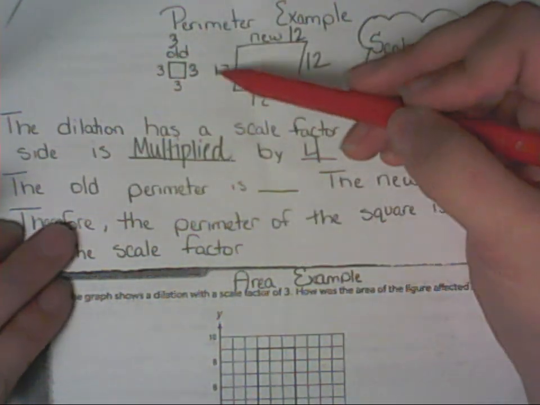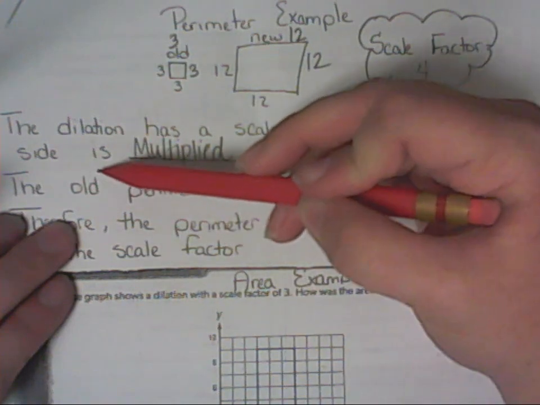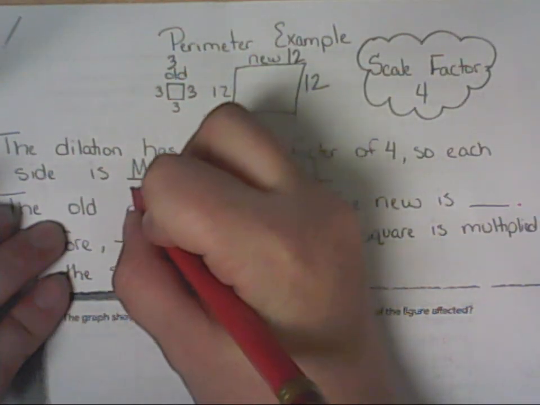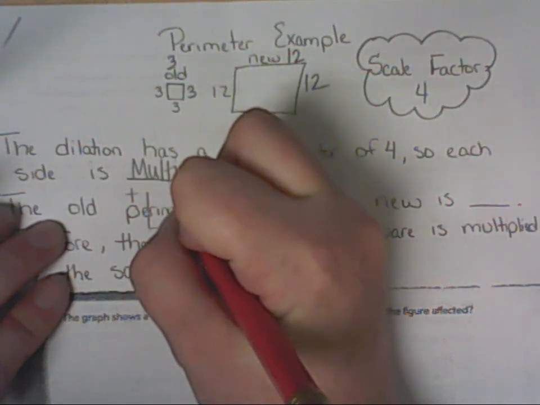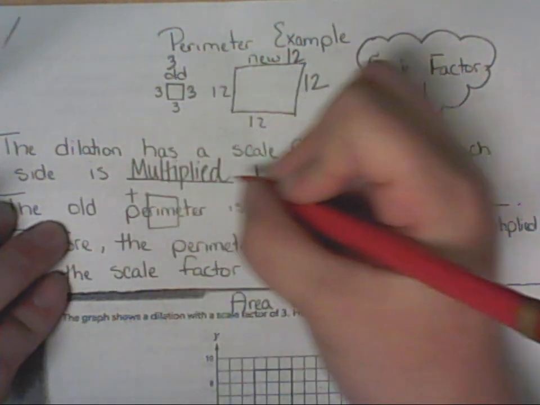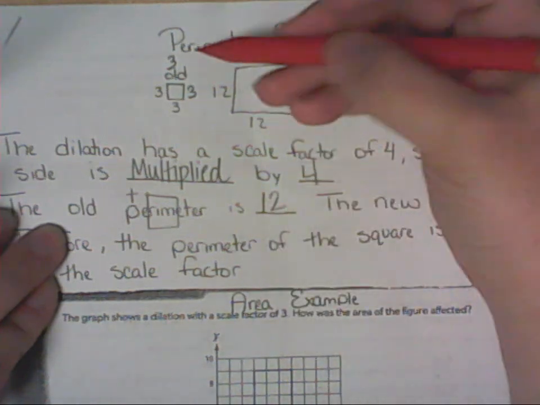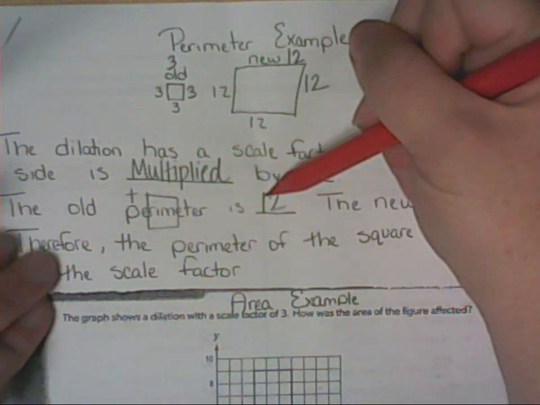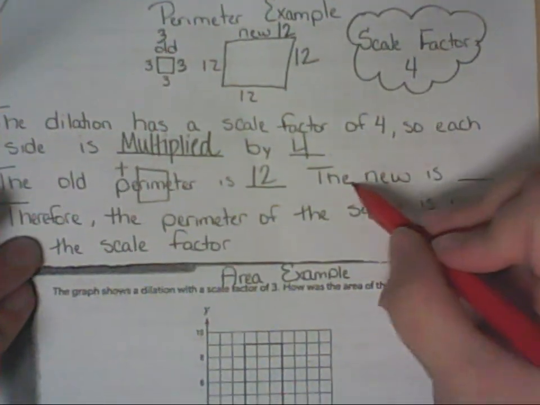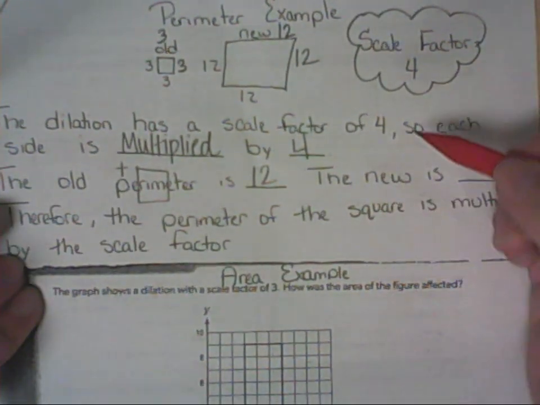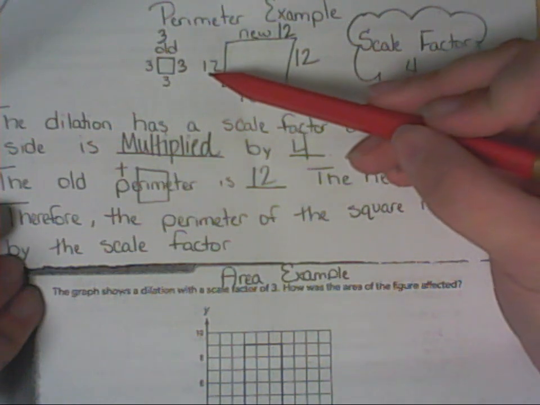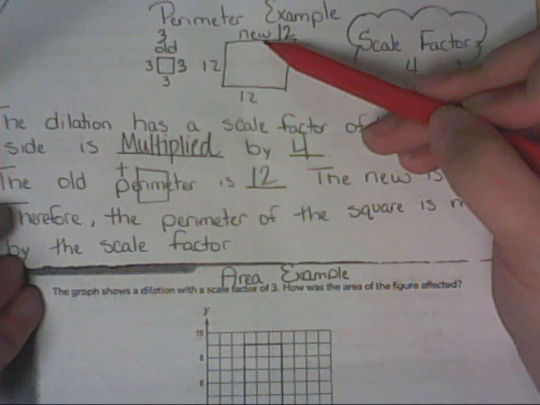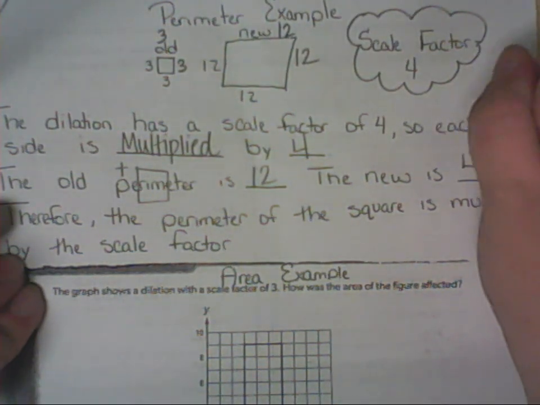Since we're talking about perimeter, we're going to go ahead and find the perimeter of the old square. So go ahead and add up all the sides, because perimeter means to add up the outside rim. And we get 12, because 3 plus 3 plus 3 plus 3 is 12. Now we're going to look at the new square. The new square, we want the new perimeter. 12 plus 12 plus 12 plus 12 is 48.